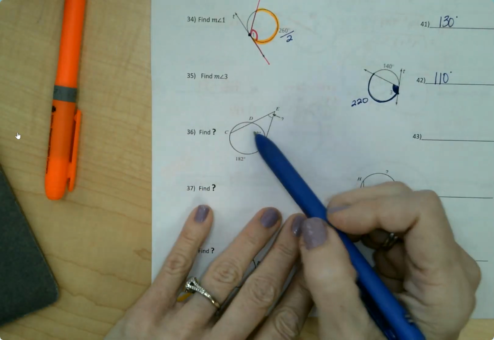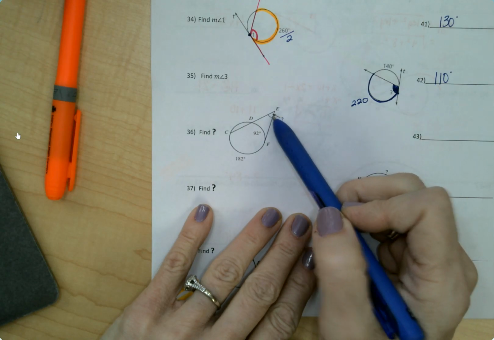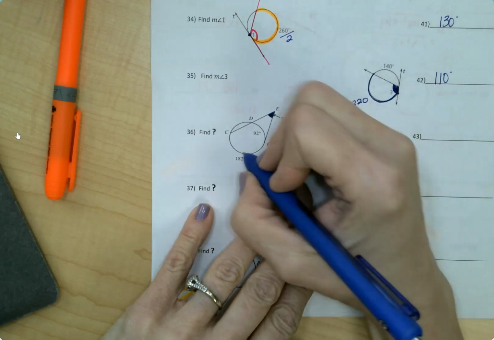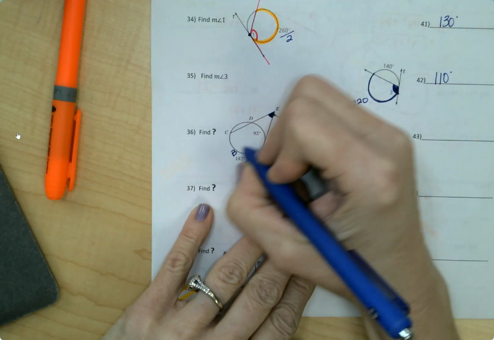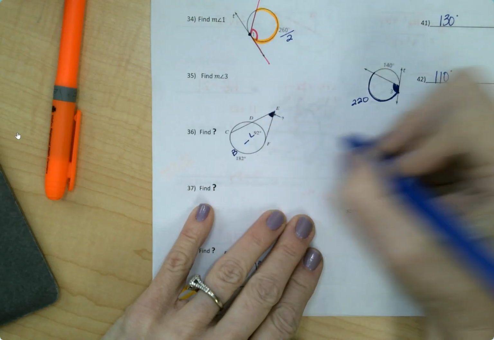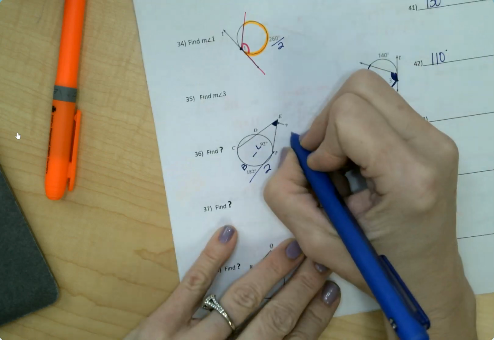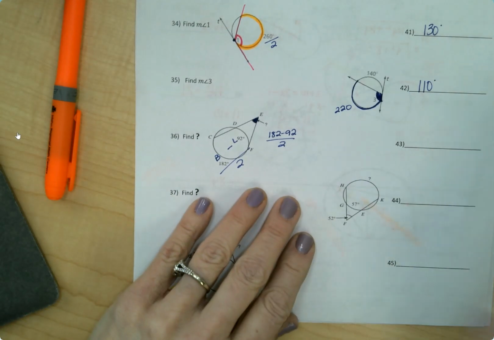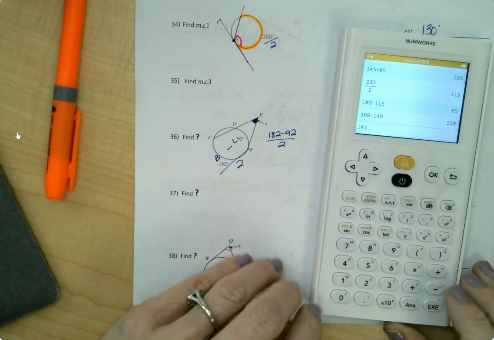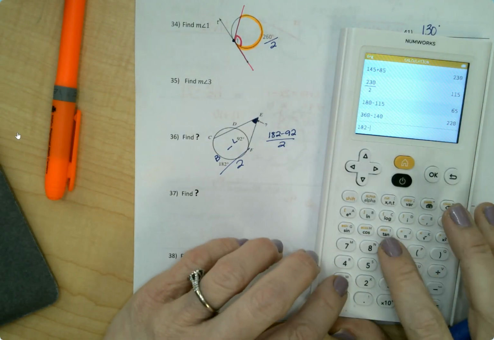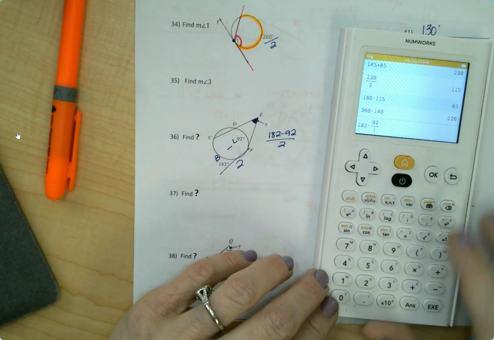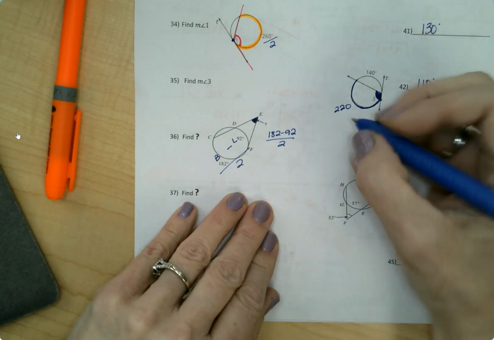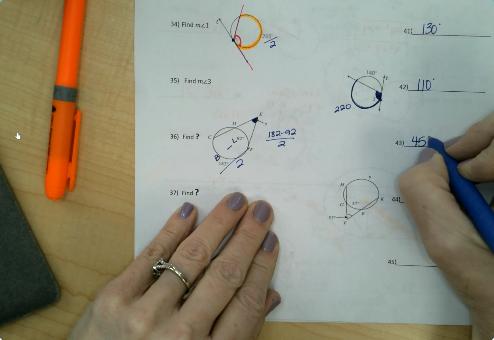Okay, all right. We have an angle that is outside of the circle. So we have the big arc, and we're going to subtract the little arc, and then we're going to divide by 2. So 182 minus 92 divided by 2. 182 minus 92, and we're going to divide all of that by 2. Okay, and we will get 45 degrees.